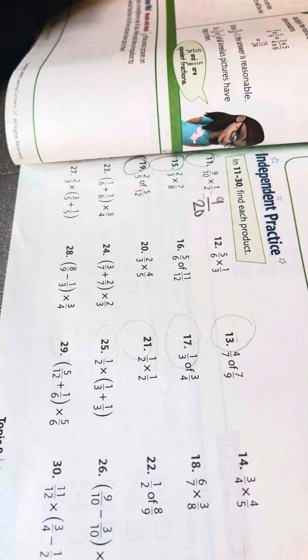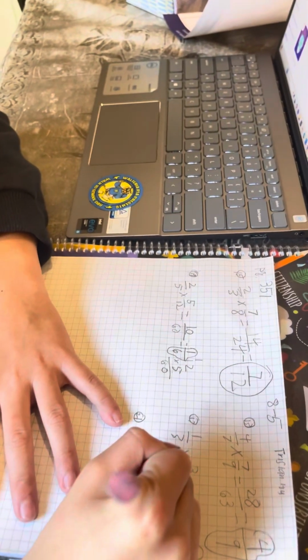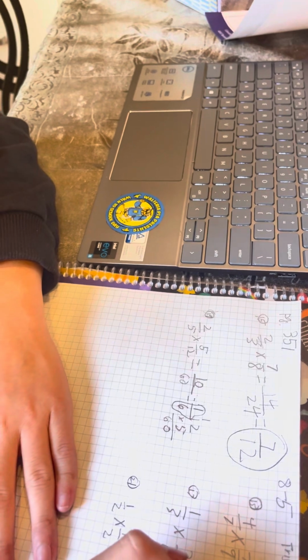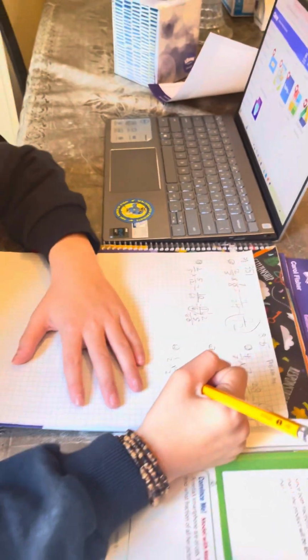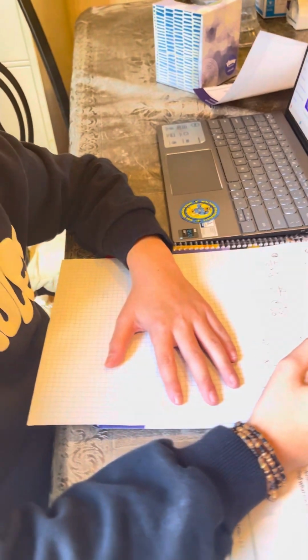And the last question. Number 21. What is 1/2 times 1/2? Is it just a whole? No. Okay, 1 times 1 equals 1. 2 times 2 equals 4. Yeah, a quarter. 1/4. 1/4 equals a quarter, right?